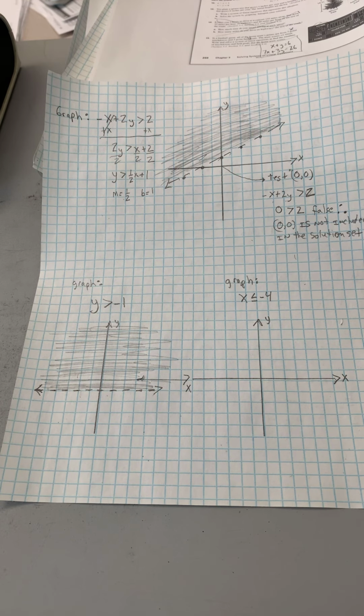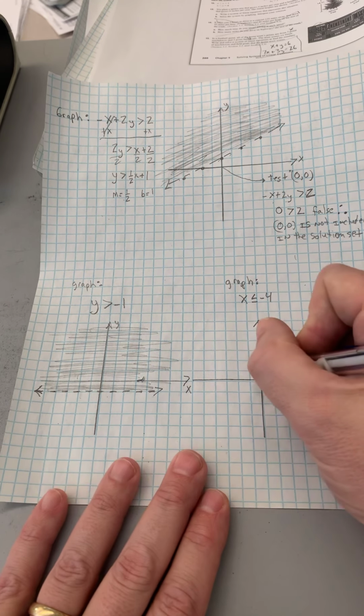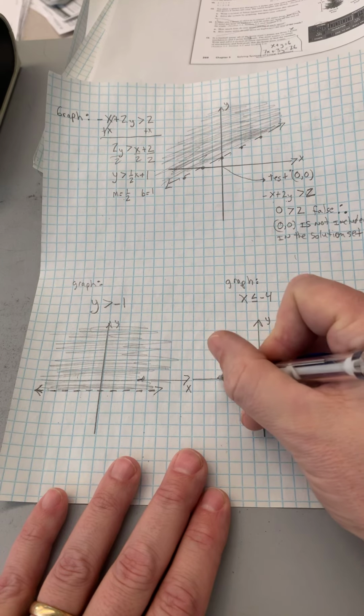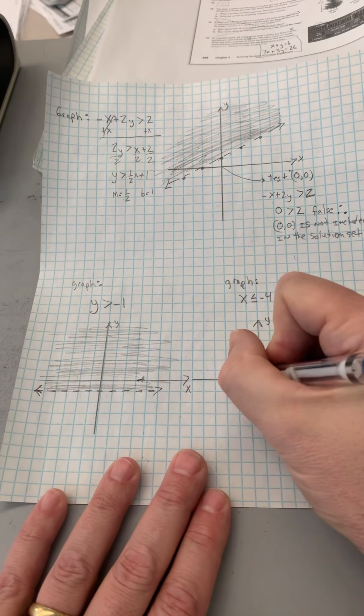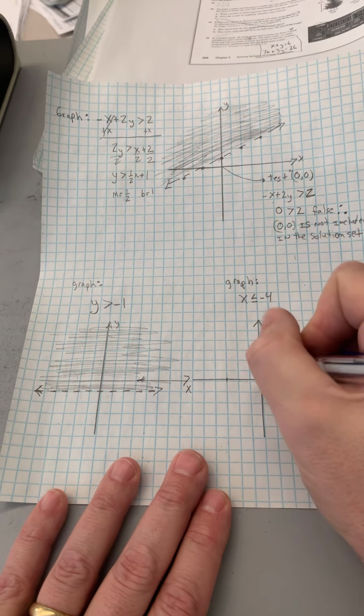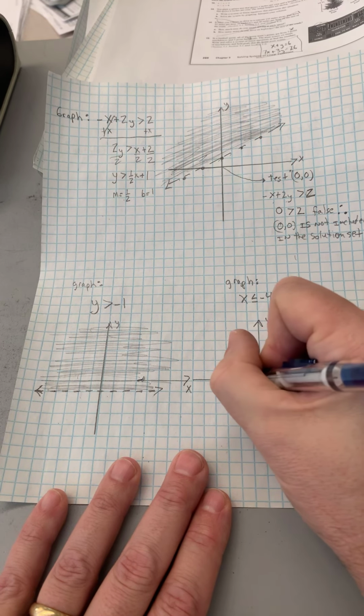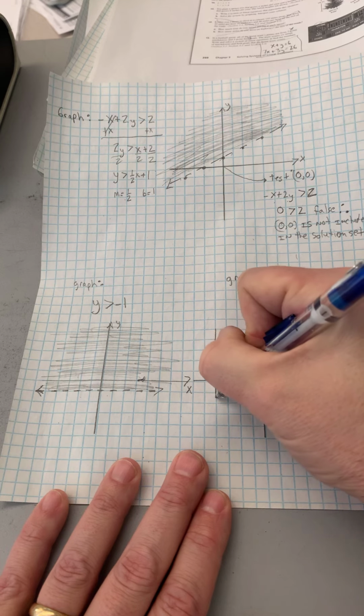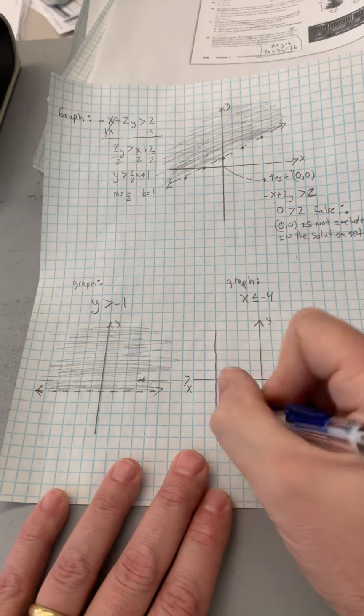What's the line x is equal to -4 look like? It is a vertical line going through -4 on the x-axis. 1, 2, 3, 4. Solid or dashed line? Solid. 1, 2, 3, 4. It's going to be a solid line going right through there on my x-axis.